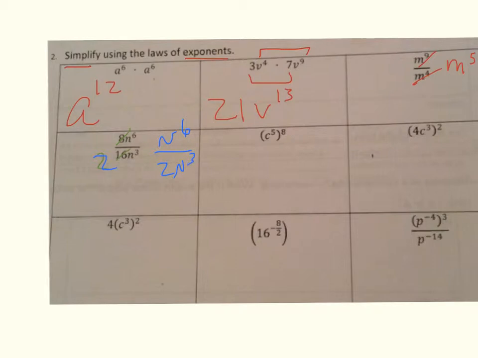Now in this case, it's easy to say who wins the battle, the 6 or the 3. Well, that means the 6 would win it by 3, and so what you would end up with is n to the 3rd over 2. This next one, remember when you have a power to a power, you actually multiply the powers. So 5 times 8 is actually c to the 40th.